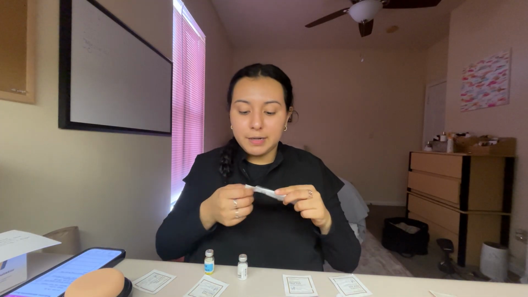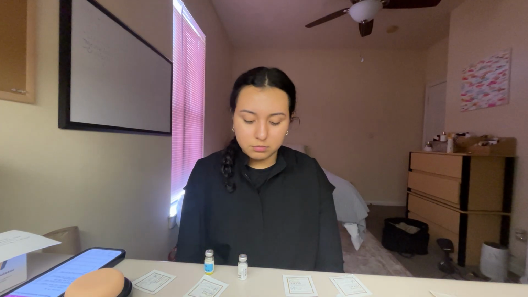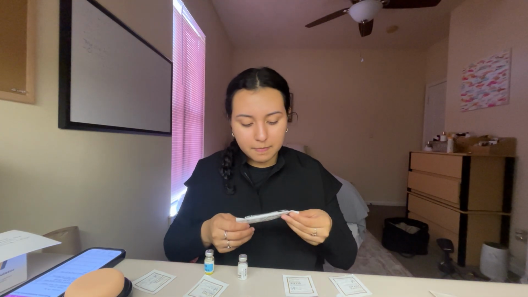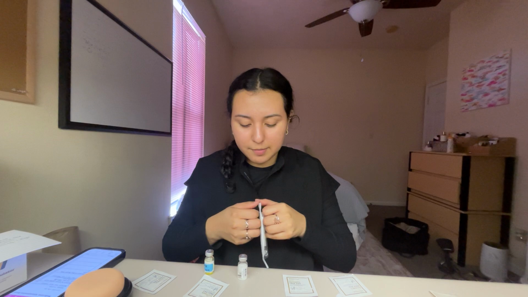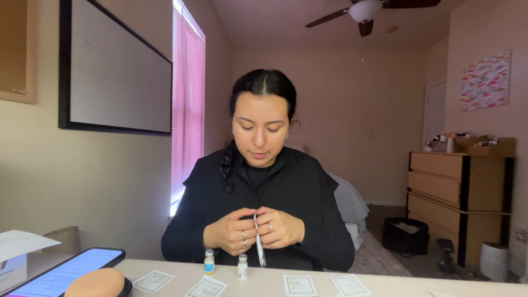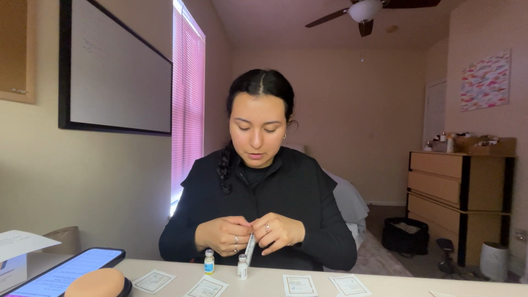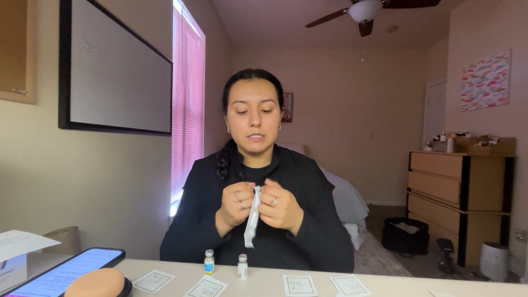Okay, so now I'm going to prepare my syringe with my needle. I'm going to prepare my syringe with my needle, and this is what I'm going to use to draw up my medication. So let's see.